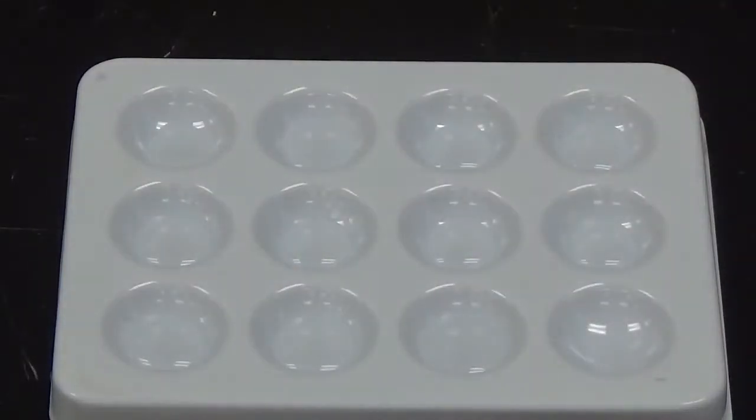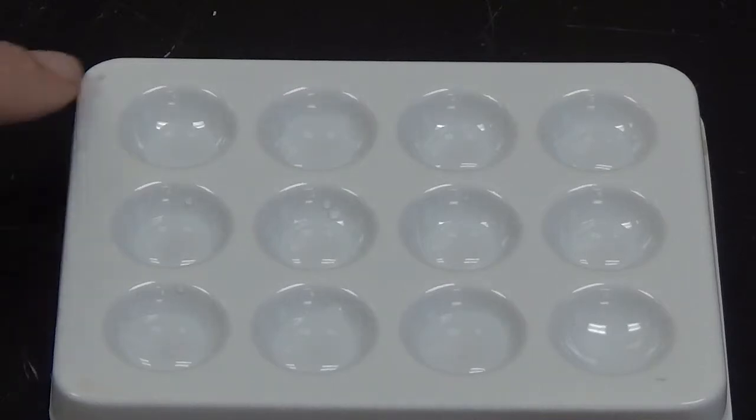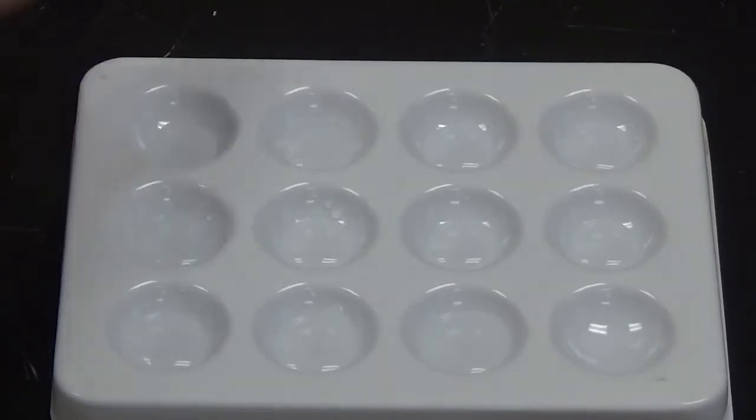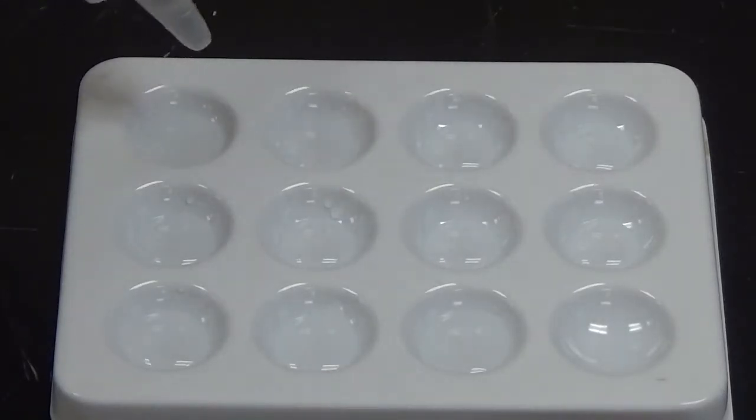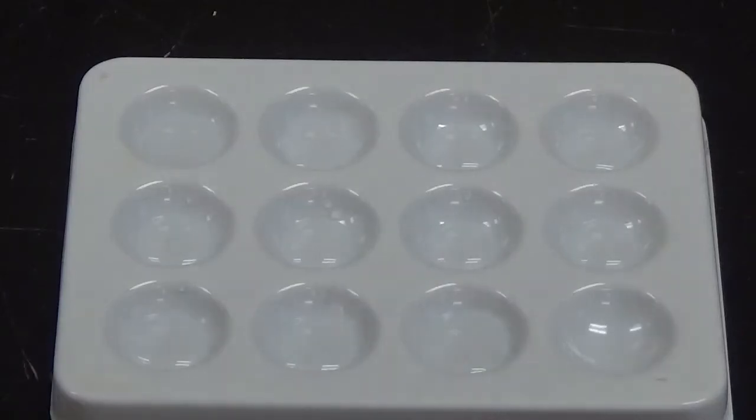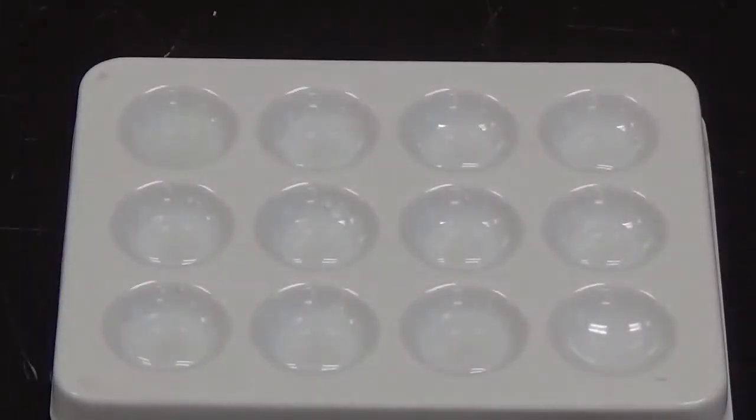Okay, so there is potassium hydroxide in 11 of them, and now we're going to go through and add everything to them again. So I'm going to start with sodium oxalate, and sodium oxalate will be added to this well. And no solid formed, so no chemical reaction.